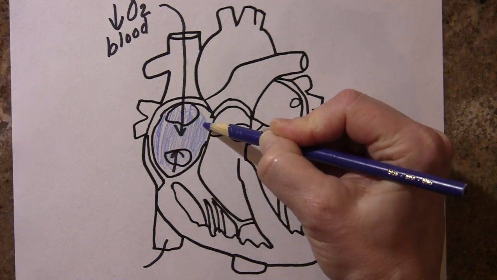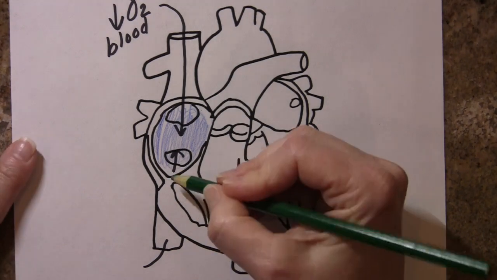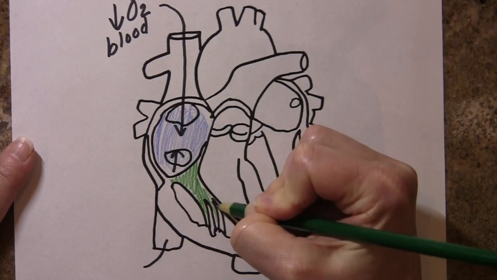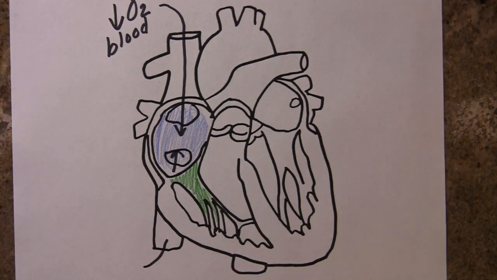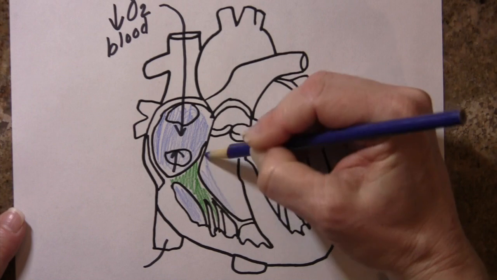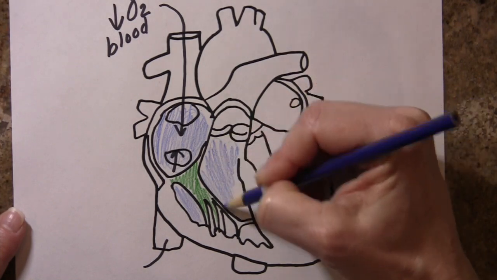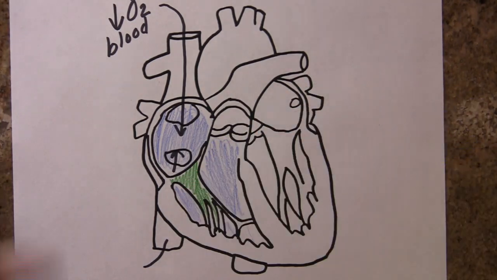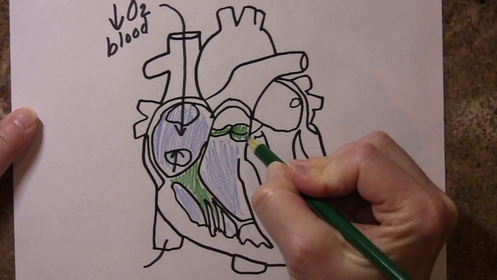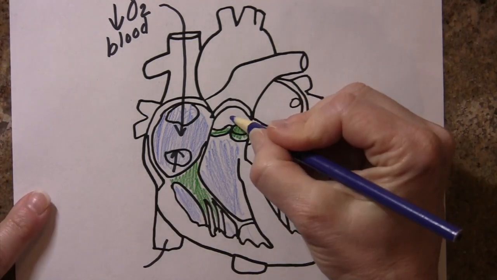In order to exit the right atrium, that blood is going to have to flow through the tricuspid valve. So there's the tricuspid valve into, here's the right ventricle. And then in order for the blood to exit the right ventricle, that blood is going to have to exit through the pulmonary semilunar valve.